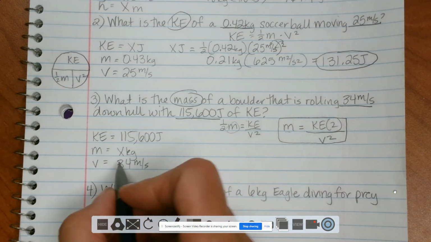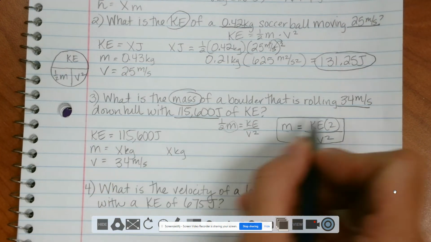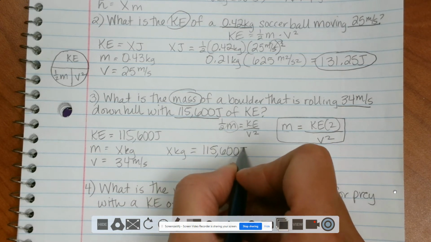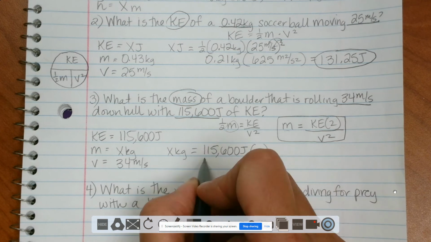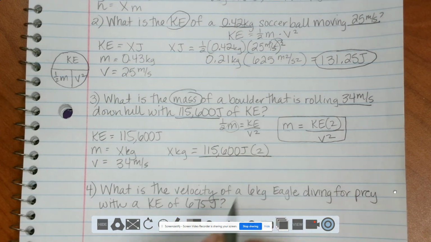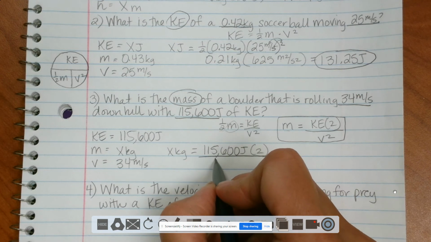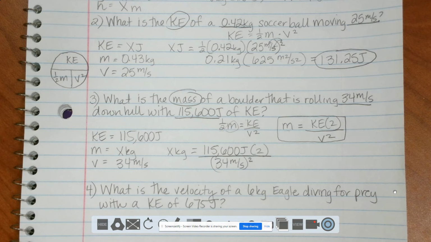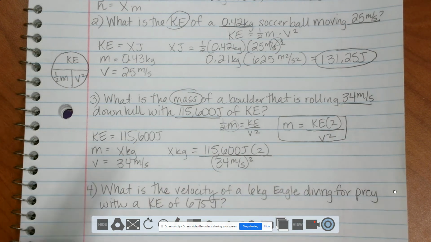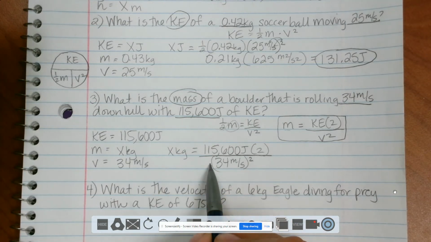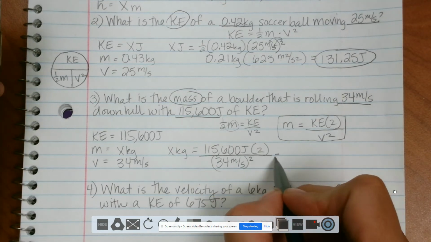So mass, x kilograms, equals kinetic energy on top, 115,600 joules. And we're multiplying that by 2. Don't confuse that with a squared. We're multiplying that by 2 because that's how we got rid of this half over here. And dividing that by our velocity, 34 meters per second, squared on the outside of parentheses. So we remember to square everything inside the parentheses, including the units. So I have to solve everything on top first, solve everything on bottom, then I can divide.